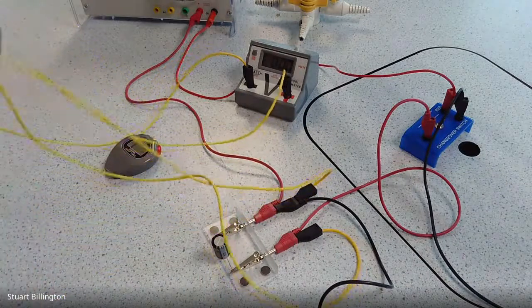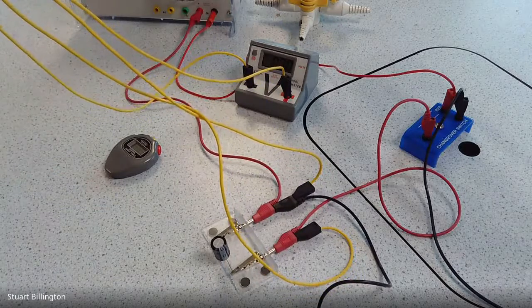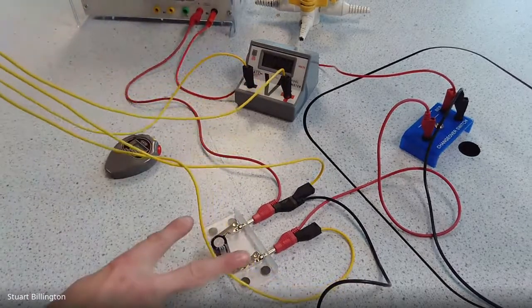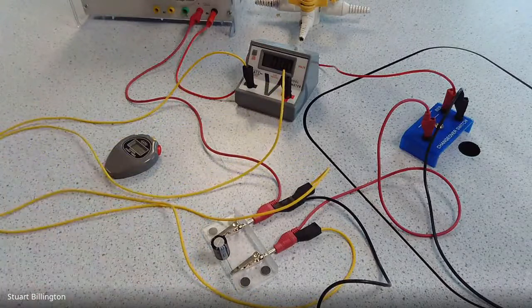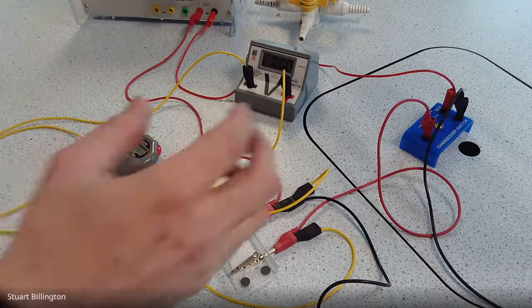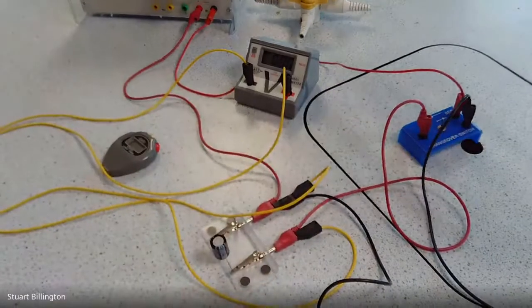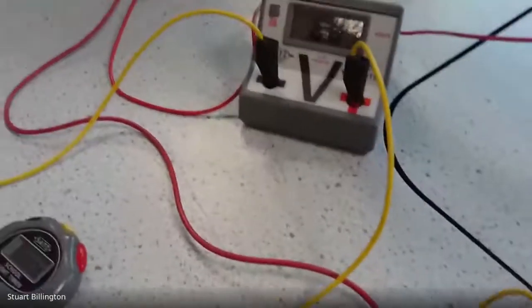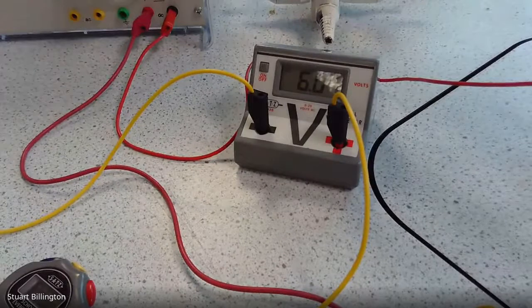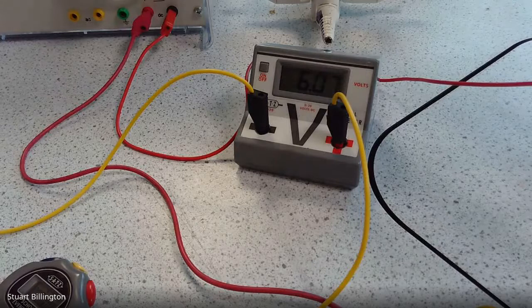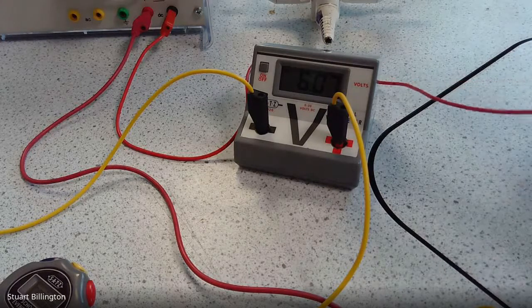In the yellow wires, I've then got the voltmeter attached across the capacitor. Now, I'll charge it up, so I'll just flick that over to positive, and you can see that the voltmeter has come up to about 6 volts or so, 6.07. I'll move the camera in a second so that you can see it properly. Now, when I flick the switch, this is going to start discharging like this. Let me put that on.